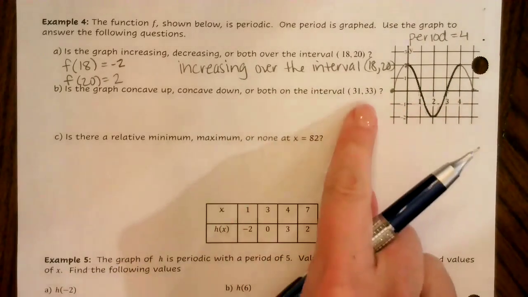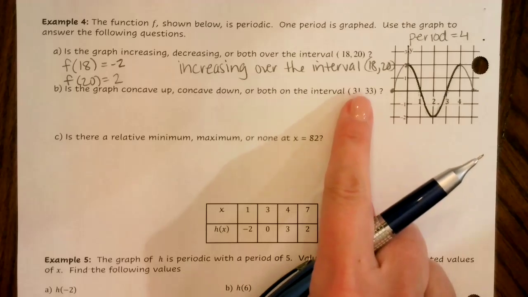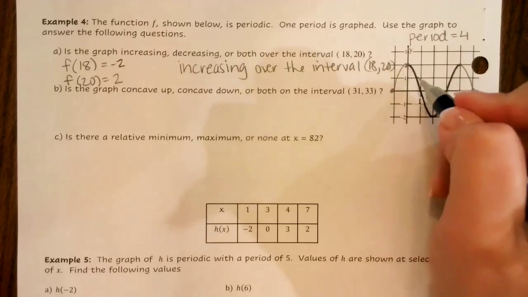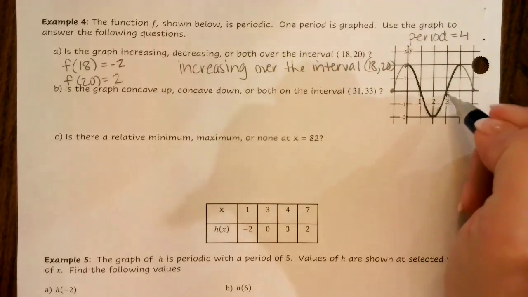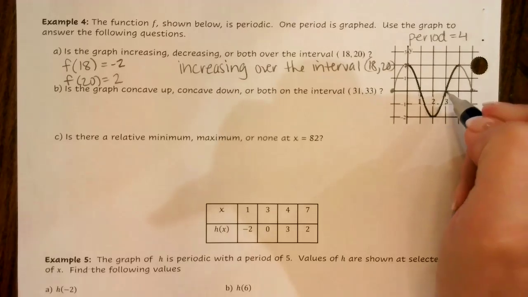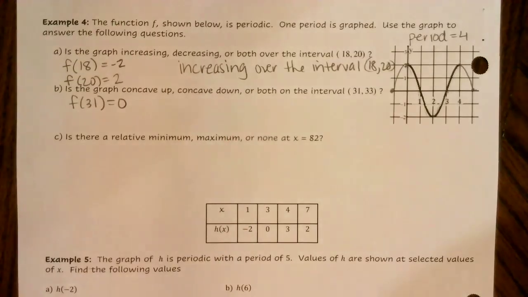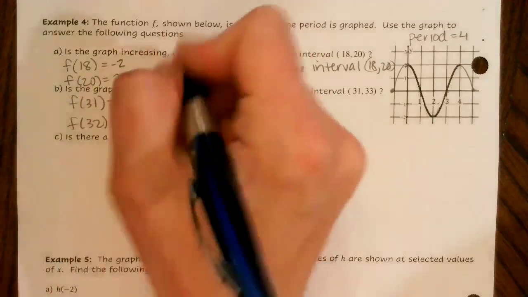So we need to see which portion of the graph again would be from 31 to 33. Since the period is 4, I can get all the way to 28 with 4. So I can say it starts over again right here at 28, 29, 30, 31. So f of 31 is equal to 0. F of 32 would be my 2.